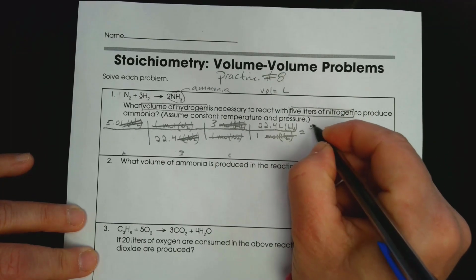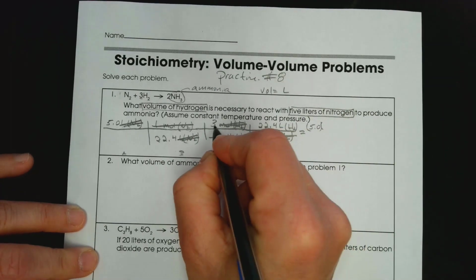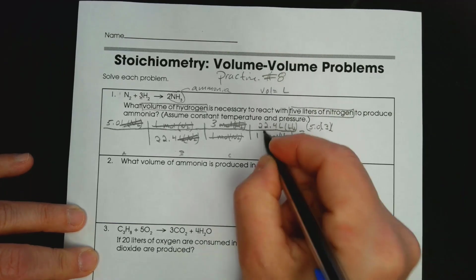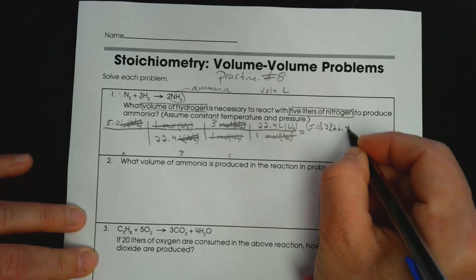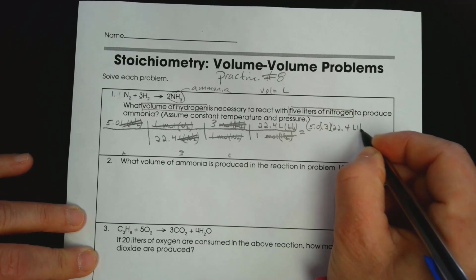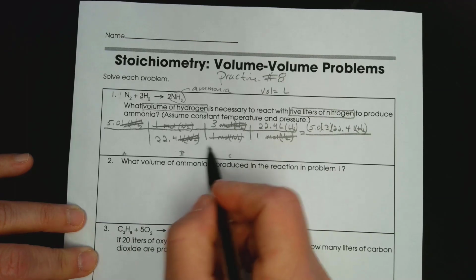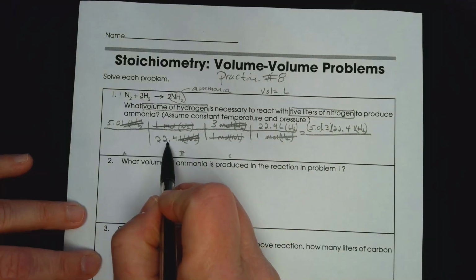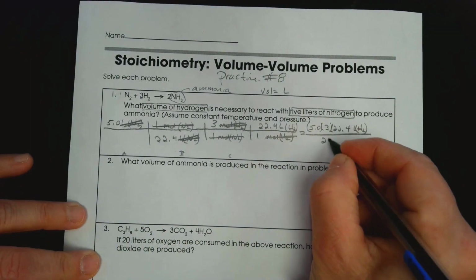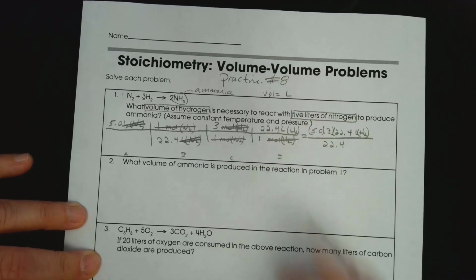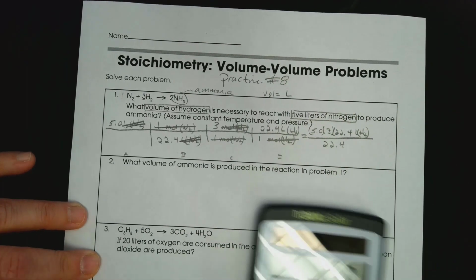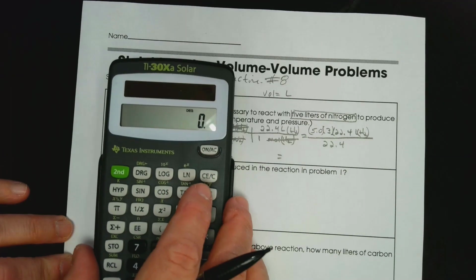So I'm going to take 5.0 times 3 times 22.4 liters of H2, and I'm going to divide that by whatever I have left on the bottom. So I have 22.4 times 1, which is 22.4. Let's do the math so you can see my calculator doing its thing here.